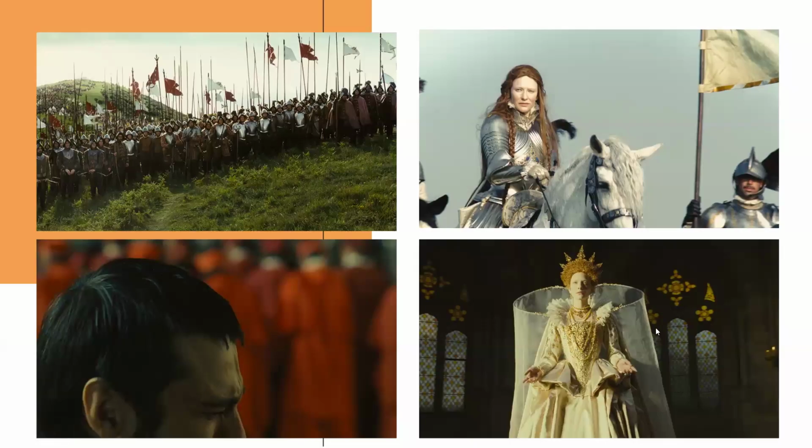And then we have the final scene where Elizabeth becomes a godlike figure in England. Those are some scenes that you can use for your discussion.